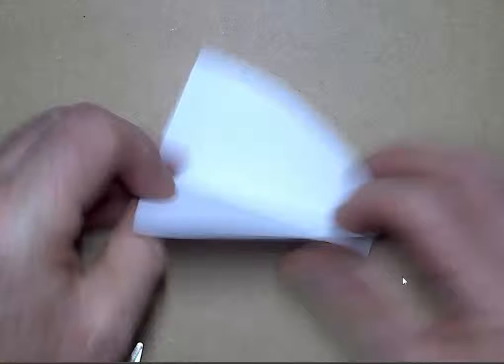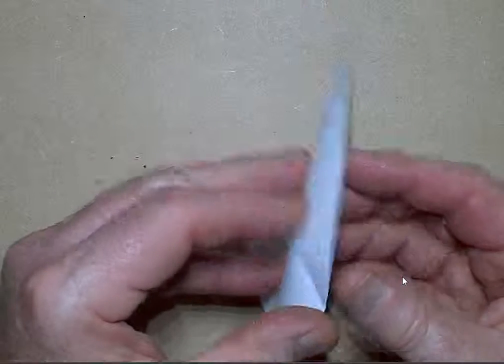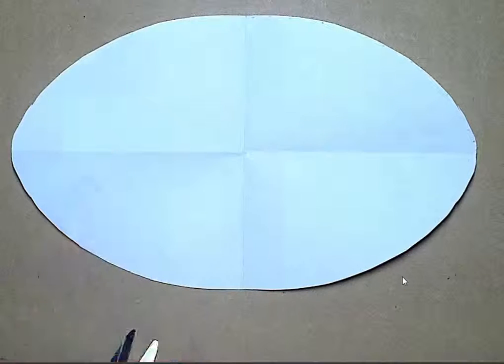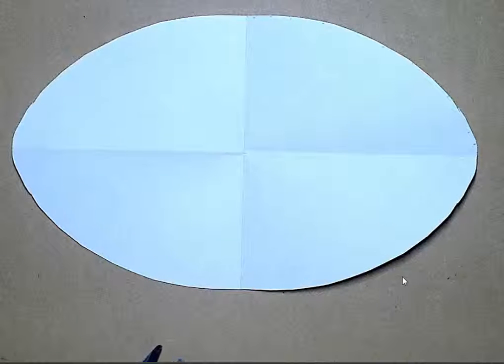And if I've done a good job, I can open it out, and that's not a bad ellipse.